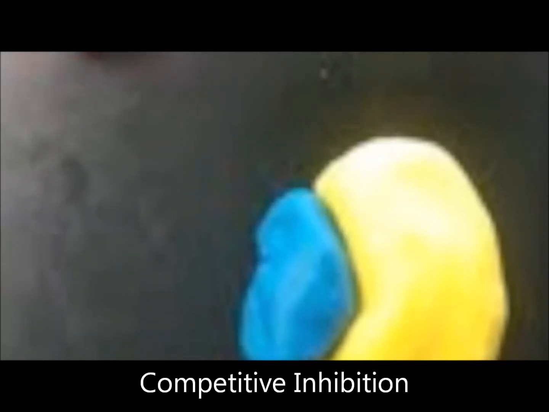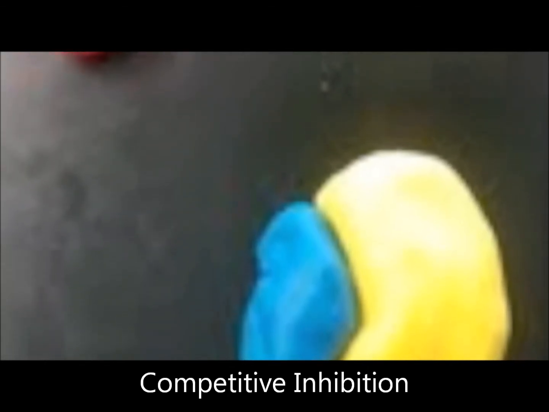This process is called competitive inhibition. It is called such because the enzyme inhibitor in this process competes with the substrate.